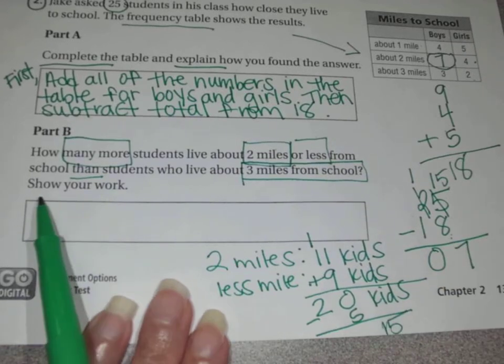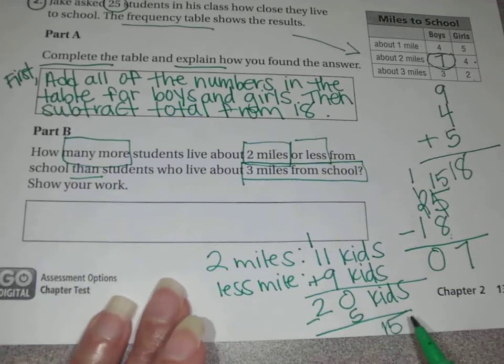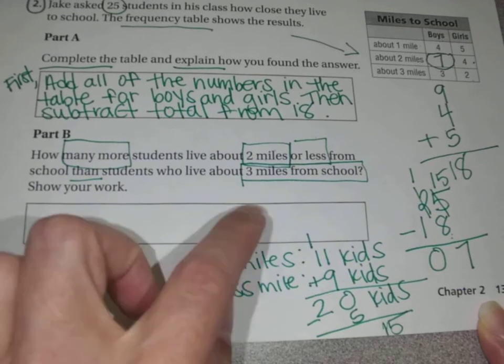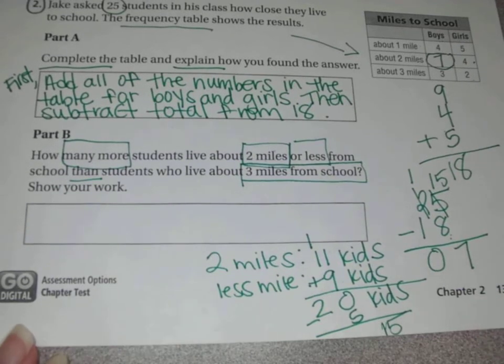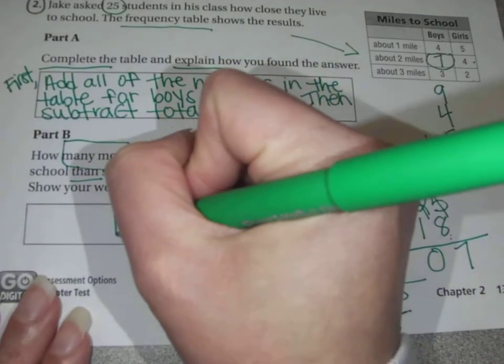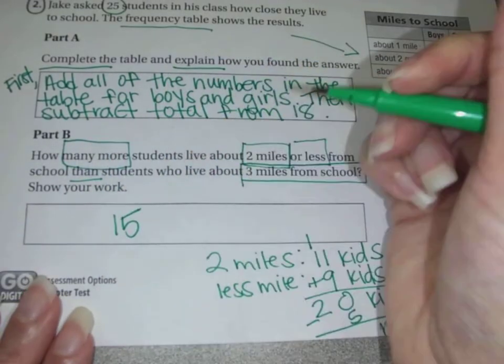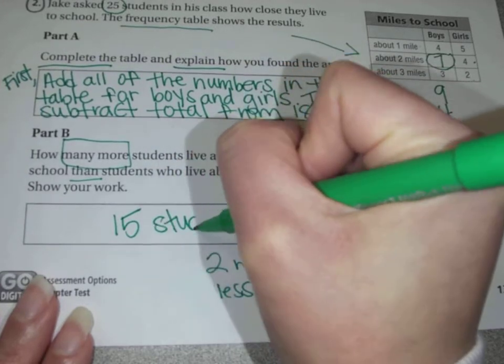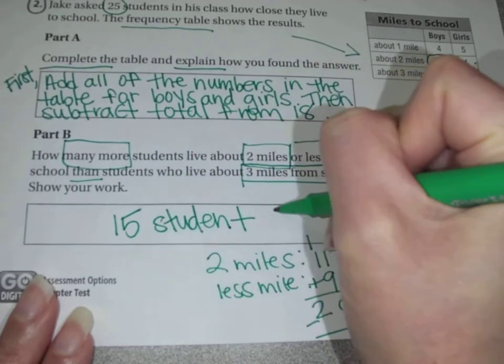And look at part B. It said show your work, which I have been showing my work here. And it's okay if your work is not necessarily inside the box, but I am going to write 15 students as our answer in the box.